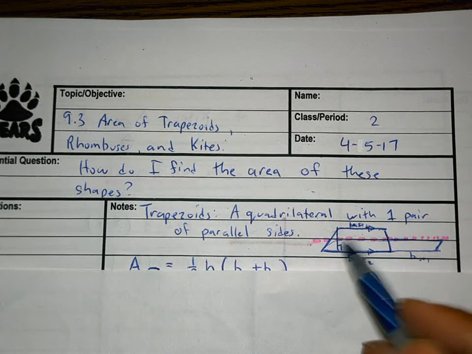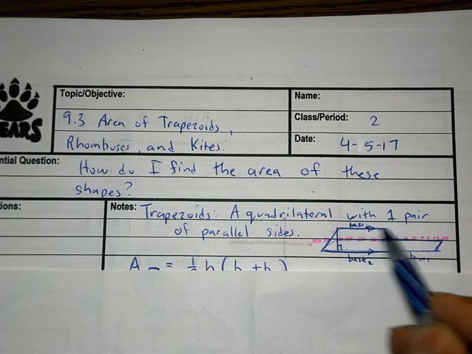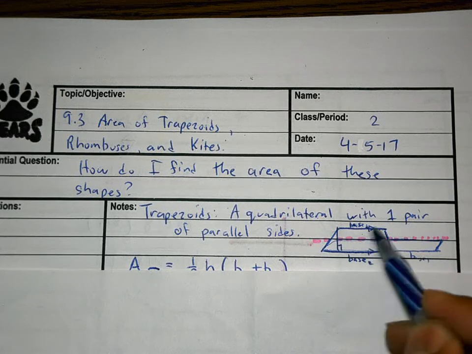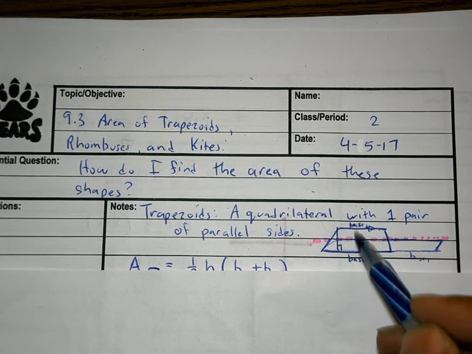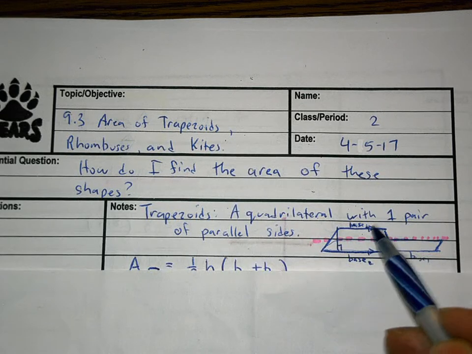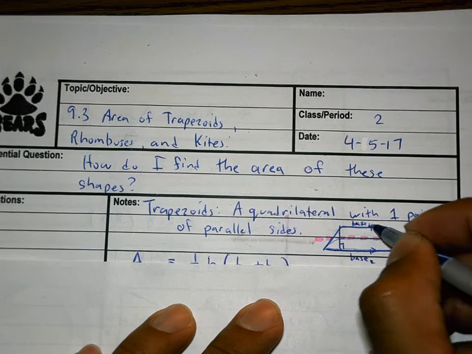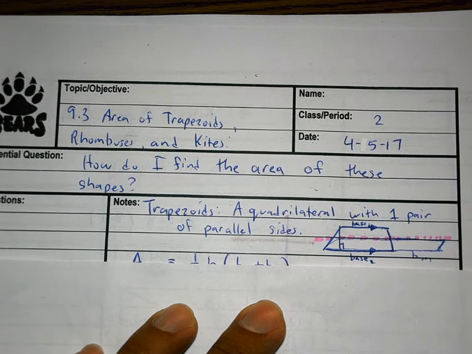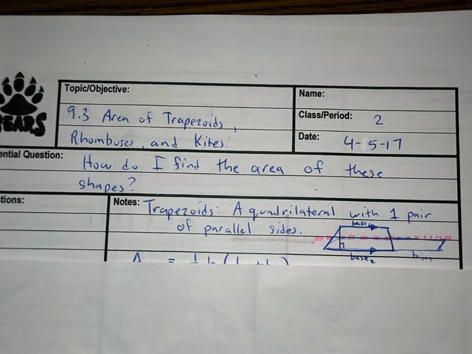So what you're going to have is this one piece of a trapezoid and this other piece, and those two pieces are called bases. It has one pair of parallel sides, so that's how come I have this little arrow there. This side is parallel to this side. Those are the two sides that are called a base.